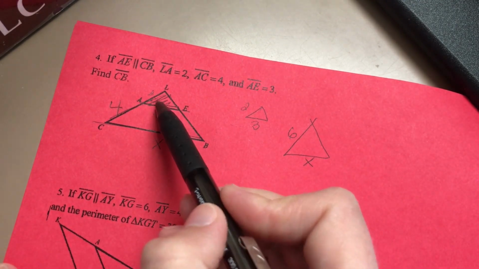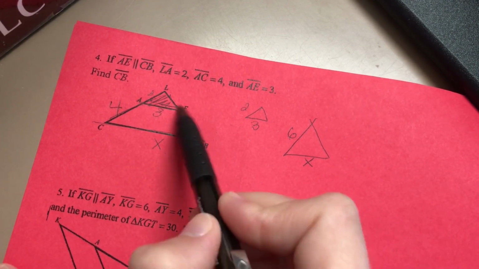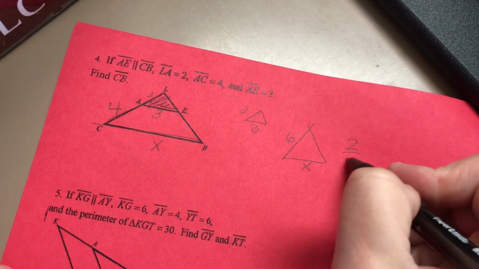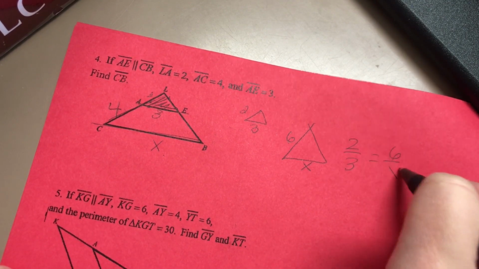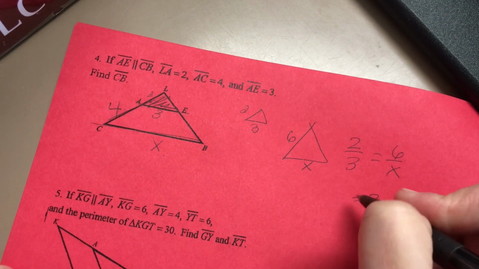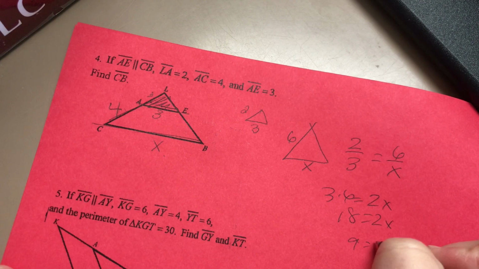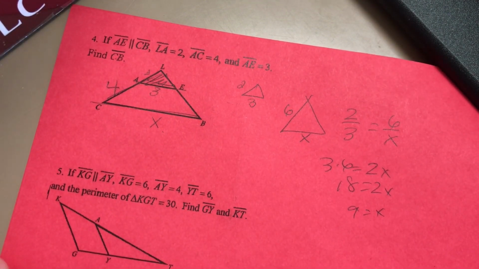So if you were thinking 2 is to 3 as 4 is to X, not when it's this part. If the 3 and X were over here, that would be fine. So this is 2 over 3 equals 6 over X. You are going to cross multiply to solve. And you get 9 equals X.